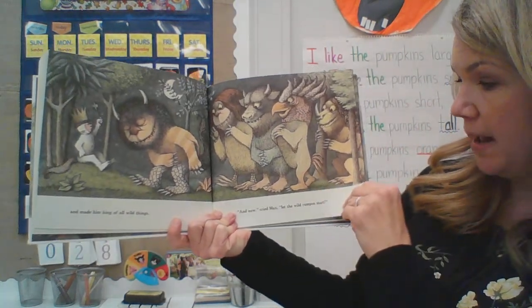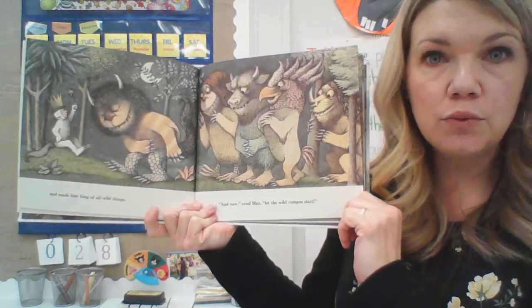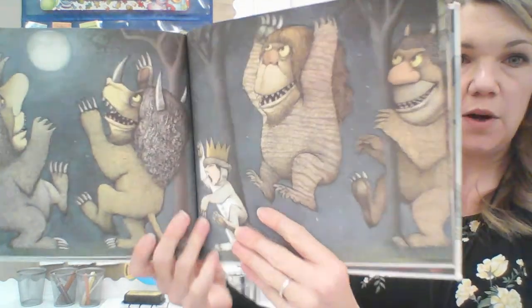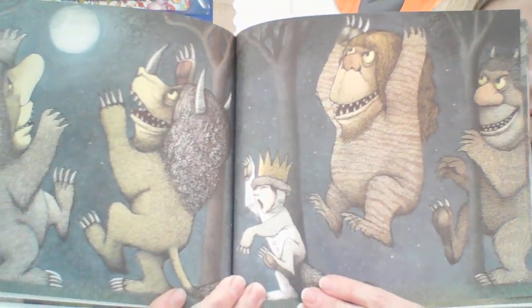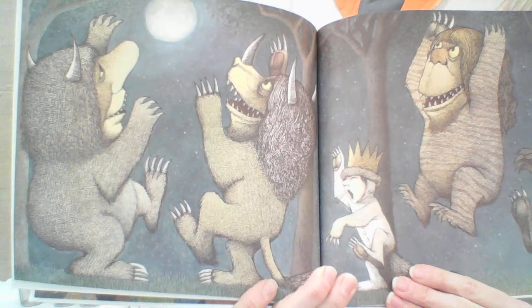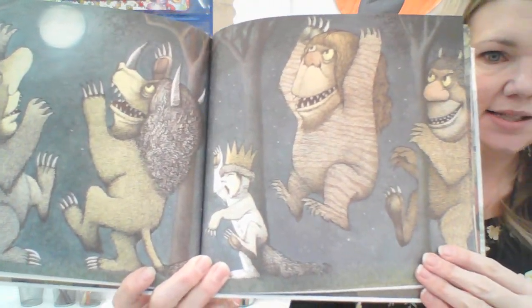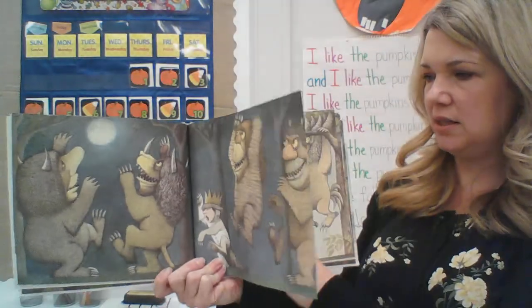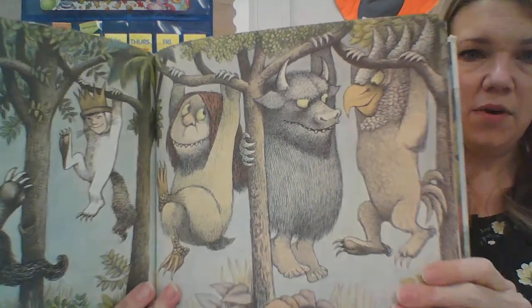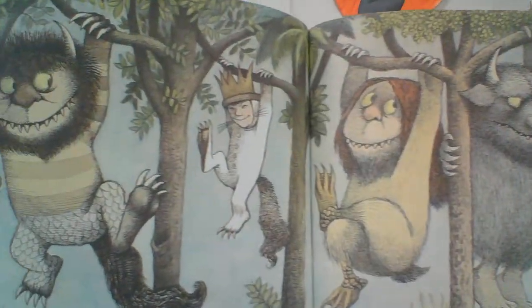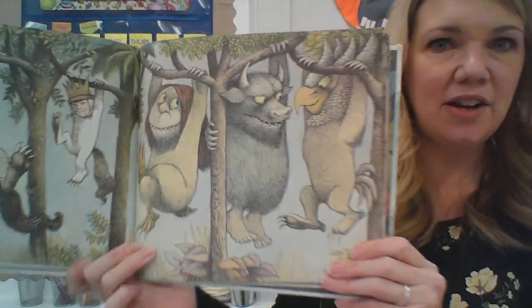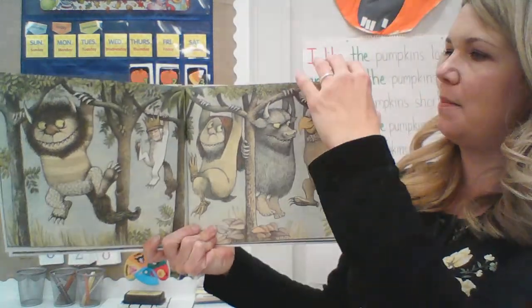And now, cried Max, let the wild rumpus start. Oh my goodness, what are those wild things doing? It almost looks like they're dancing. But Max, he looks like he joined right in, didn't he? He's roaring and dancing. Oh my goodness, now what are they doing? They're climbing into things on trees. They kind of look like kindergartners when you guys are on the monkey bars.